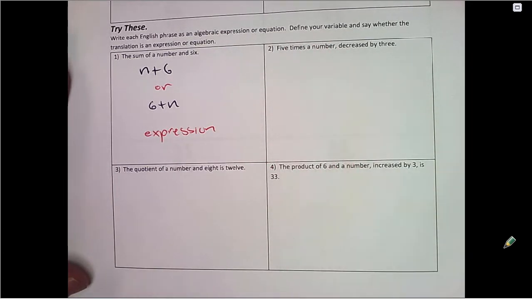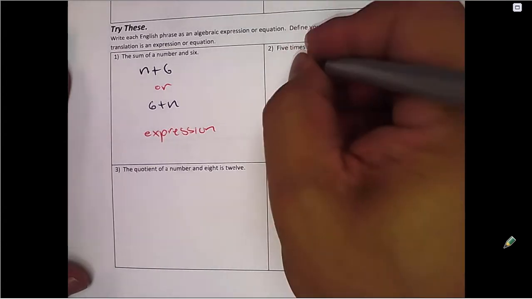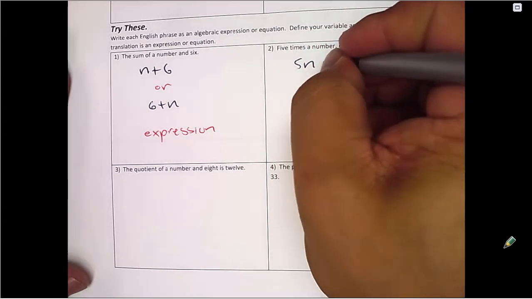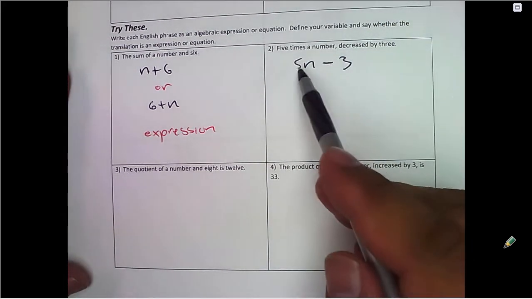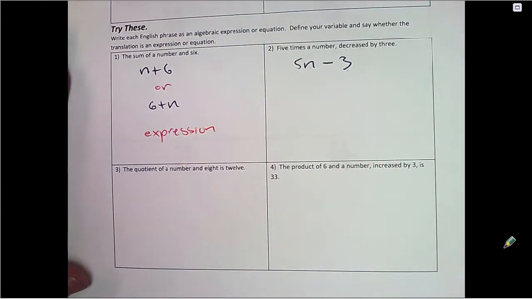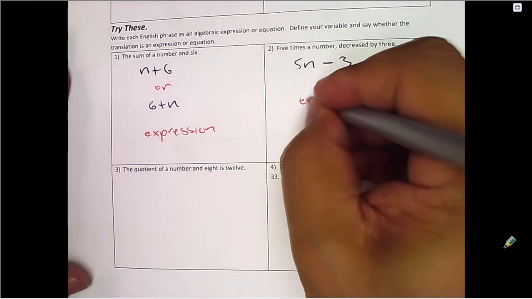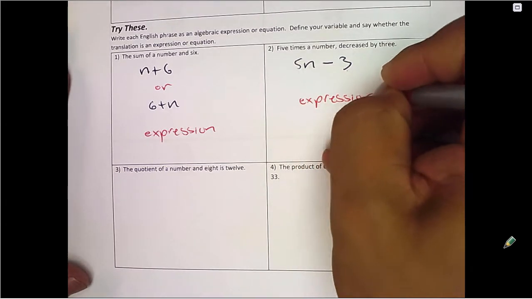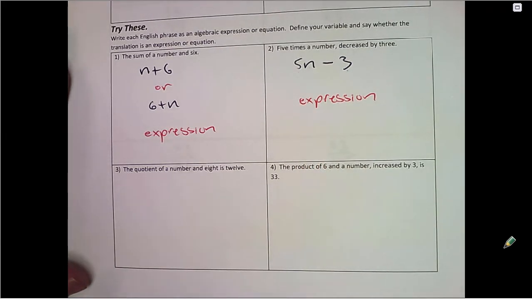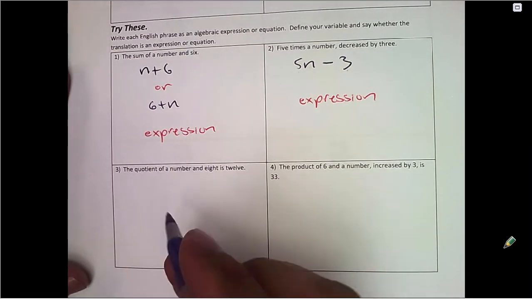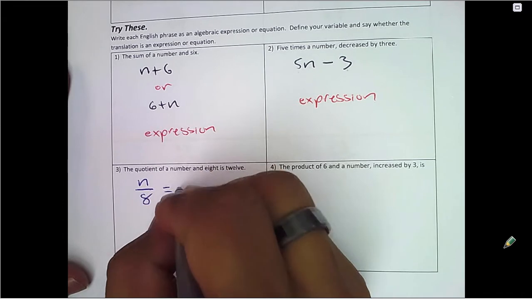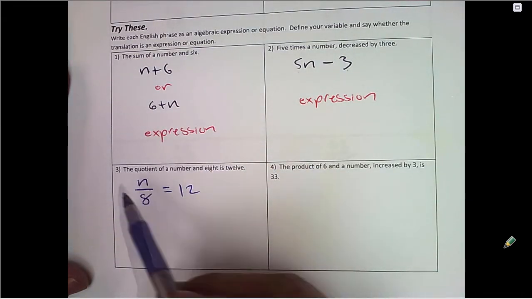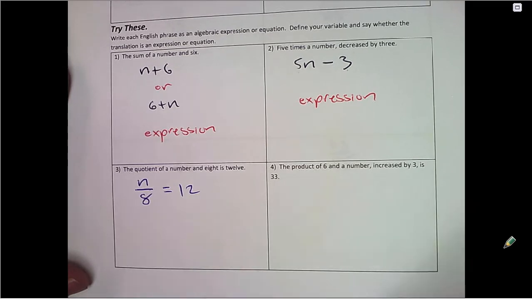Number 2, 5 times a number decreased by 3. 5 times a number, decreased, meaning subtraction, by 3. And there it is. And this is an example of an expression. Number 3, the quotient of a number and 8 is 12. So the quotient, division, of a number and 8 is 12. The quotient of a number and 8 is 12, and that is definitely an equation.